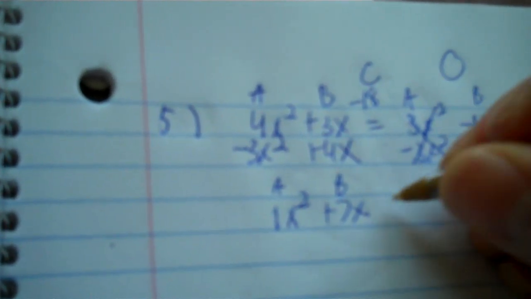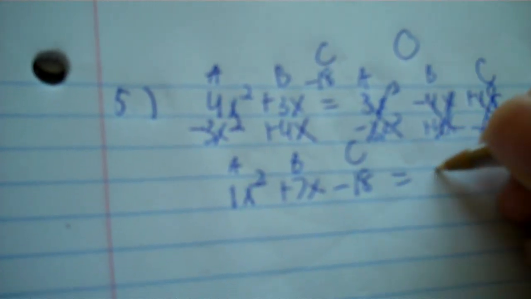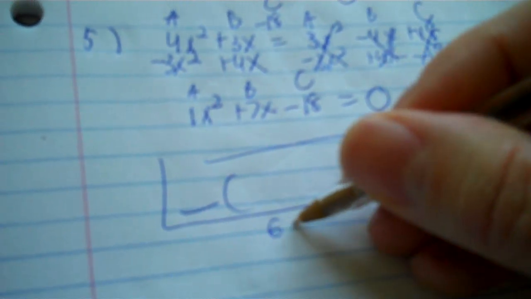So 1x to the second is my A, because 4 minus 3, plus 7x is my B, 3 plus 4, minus 18 is my C. Okay? Alright, now use the discriminant to know if you need to use the quadratic formula, or if the T-chart works. Need that second parenthesis, so B is 7, raised to the second, subtract 4, A is 1, C is negative 18. Okay, it equals 11, that's not a decimal, that means we should probably try to factor. GCF and table.